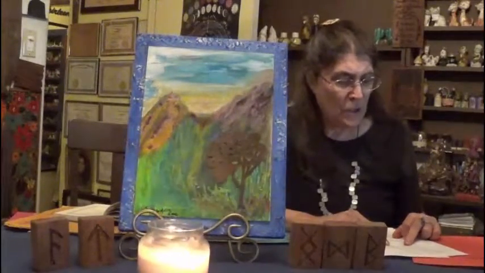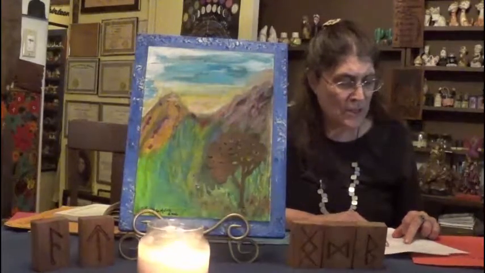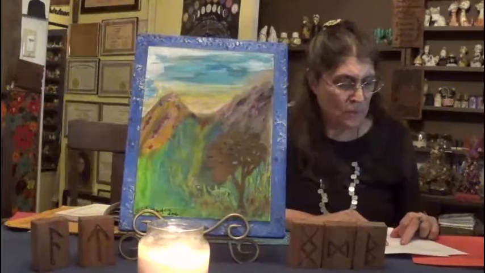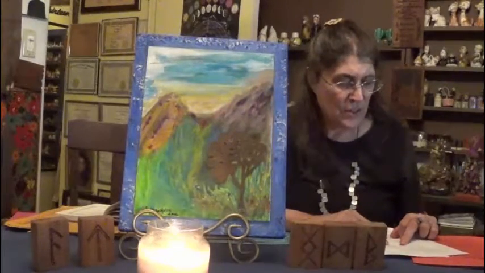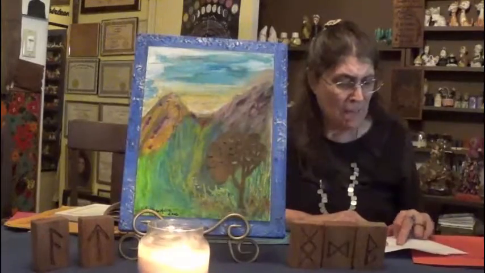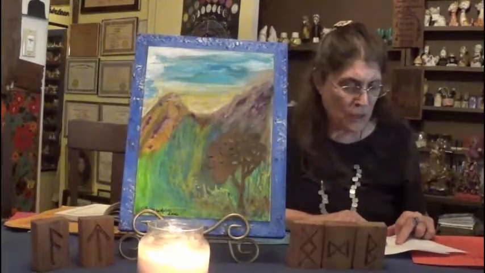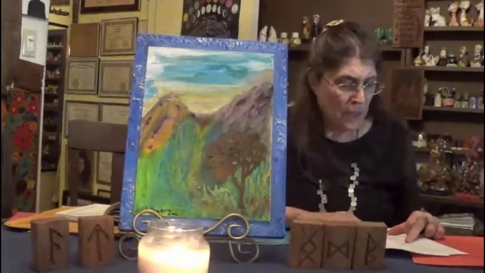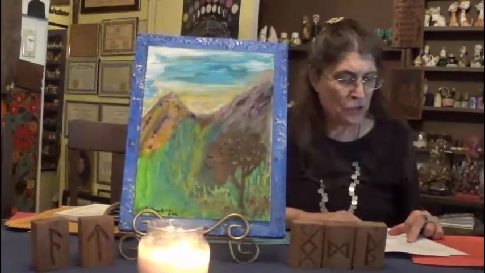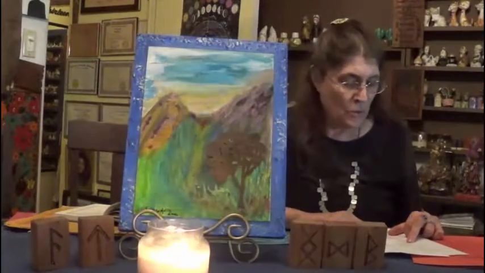We have Kano, or Torch, next. It's enlightenment. It goes with Pluto. Protection, Tear, is next. It goes with Libra. Berkana, it looks like a B, goes with the birch tree. It goes with Virgo. Next is Iwaz, which is movement. It goes with Gemini.